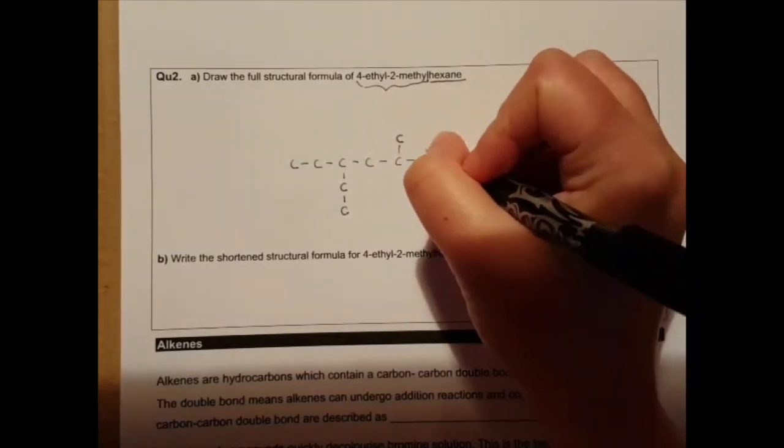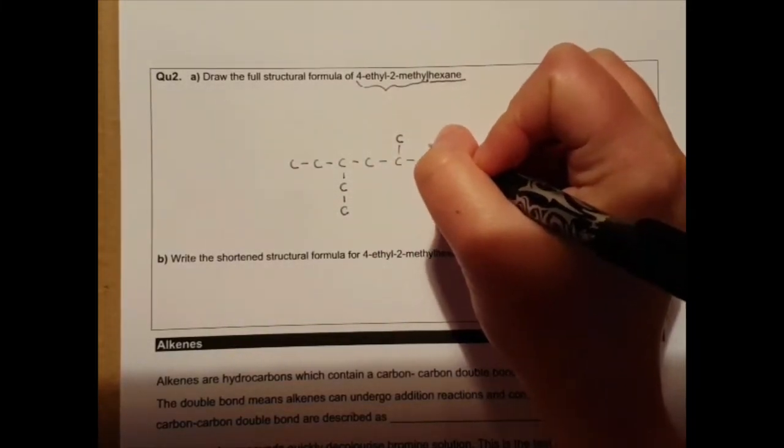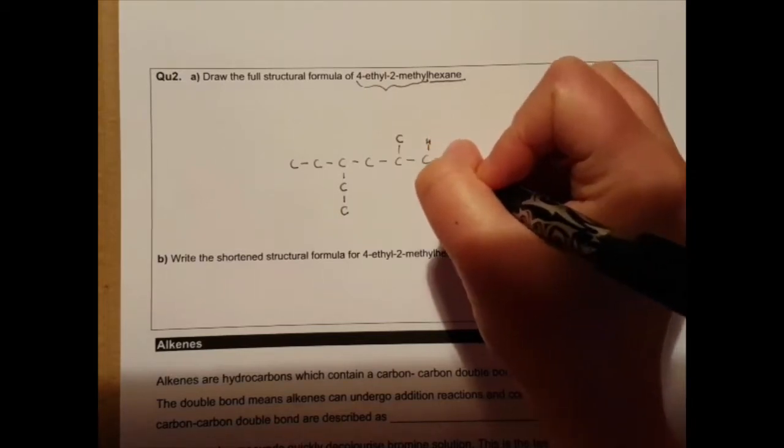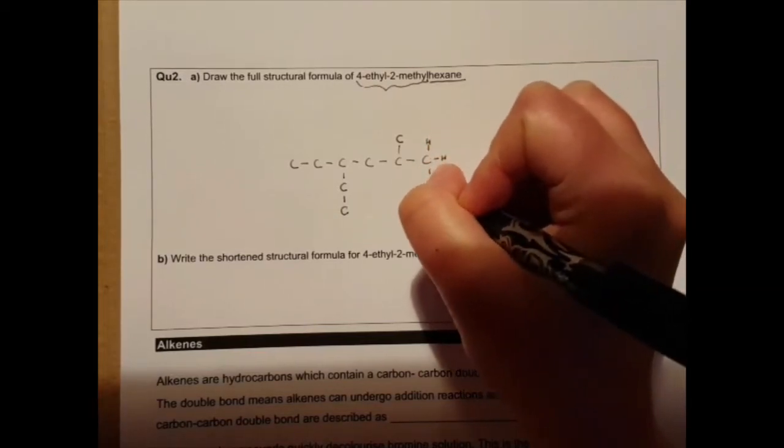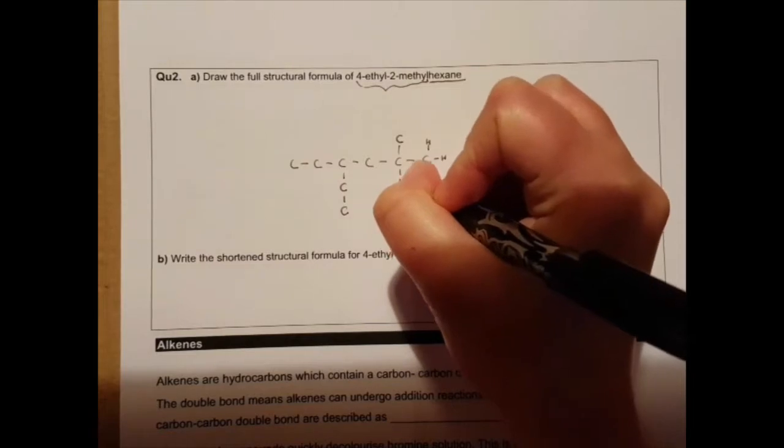Now I'm just going to add in all my hydrogens. I have to really pay close attention when I'm doing this to make sure I don't miss any out, because you will lose marks in an exam if you miss out hydrogens.